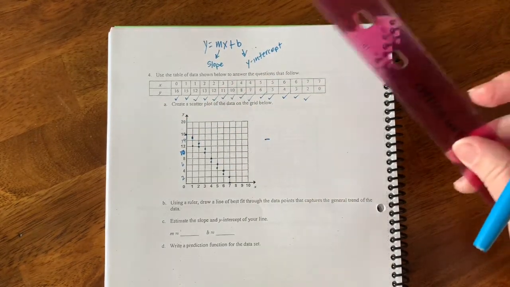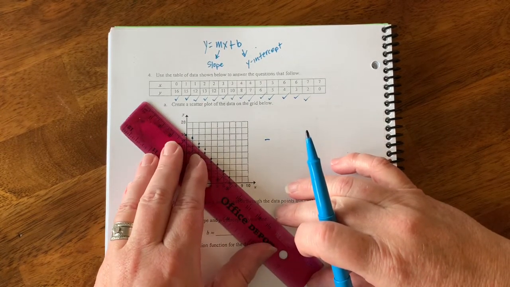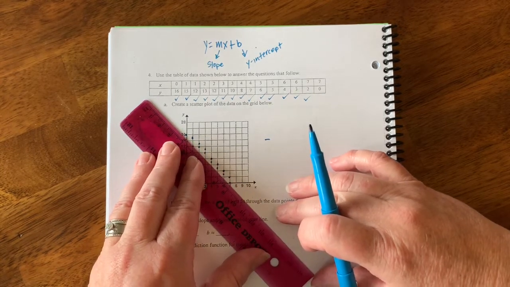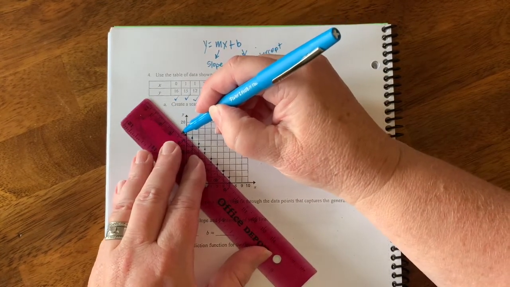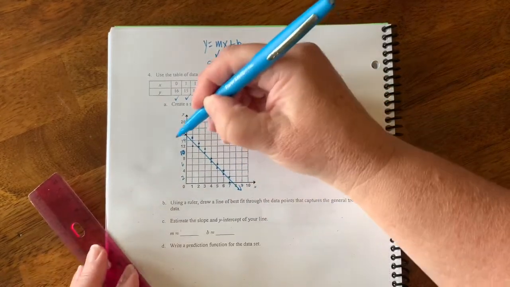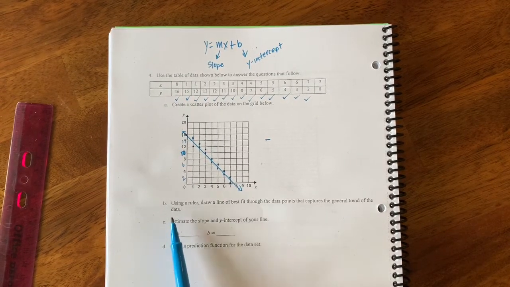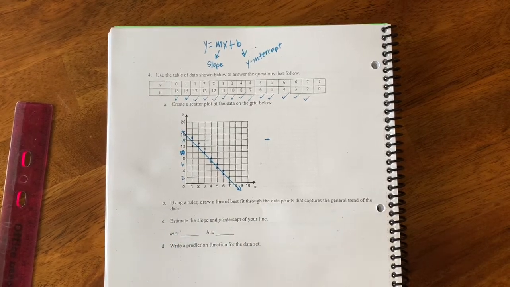So then we take our little fabulous ruler and we are going to try to draw a line the best that we can through all our scattered points here. So I'm going to go about right there as my general trend, as my line of best fit. That's where I want to go. Now, it did say right here, so I just did B. B, use the ruler and draw a line of best fit through the data points that captures the general trend of the data. Okay, so there we go. That's what I've got there.